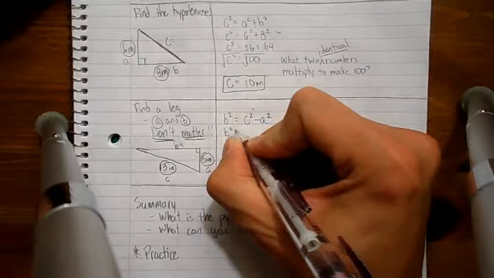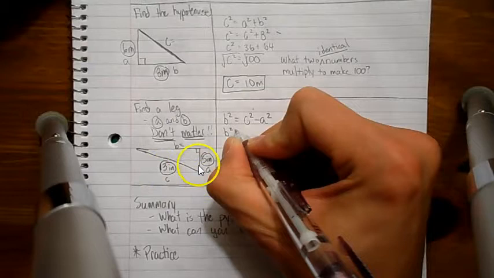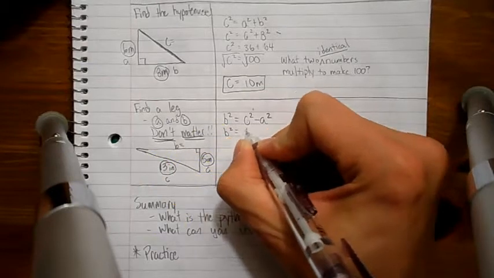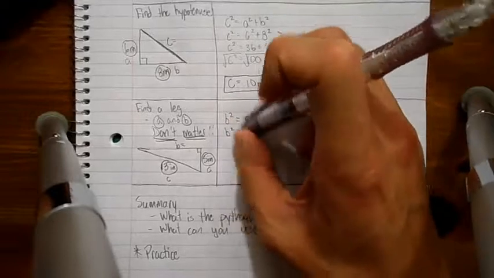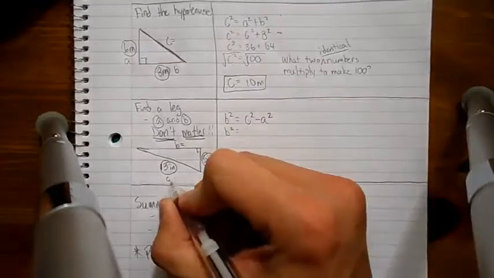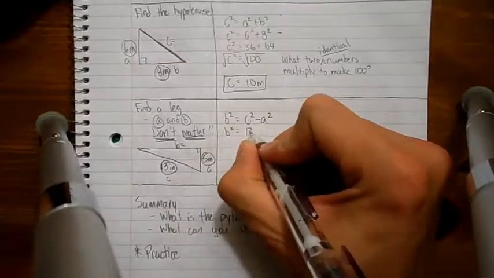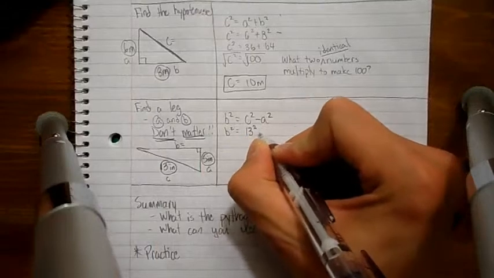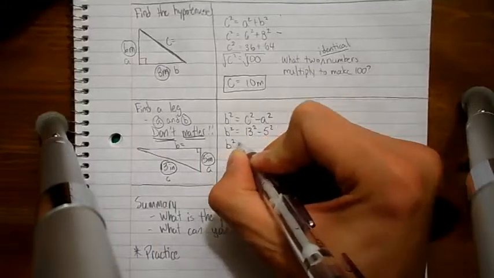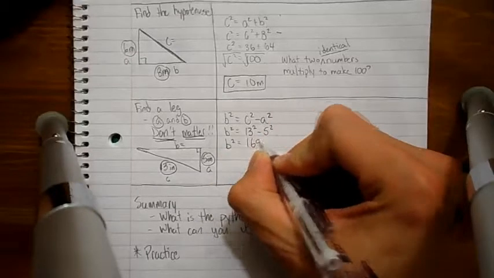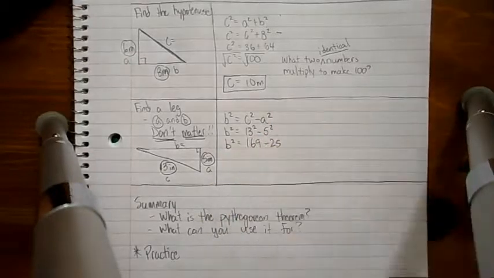Then all you're going to see me do as I continue this work is I'm going to substitute in 13 for C and 5 for A. Through the magic of television. And an eraser. I've got C, which is 13 squared, minus A, 5 squared. So B squared is going to equal 169 minus 25.